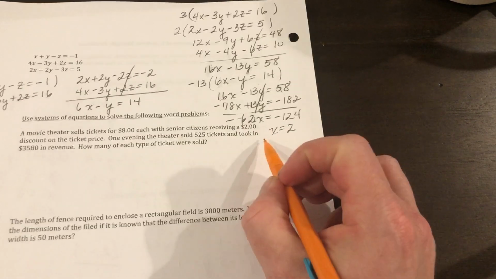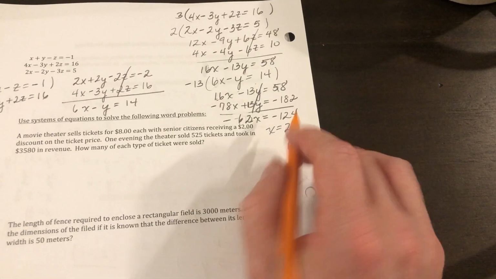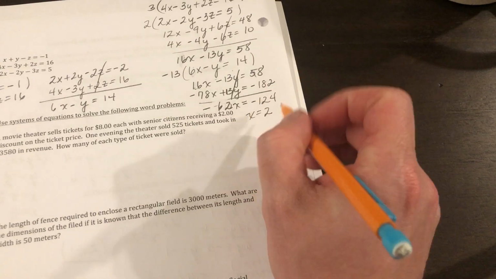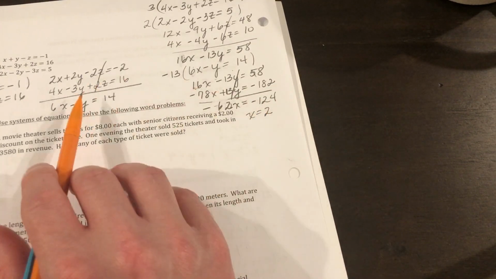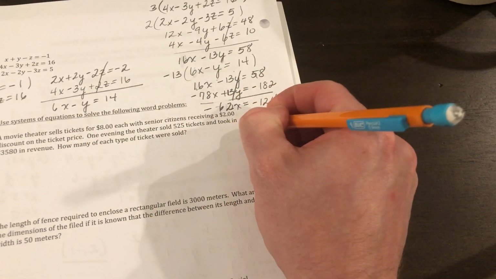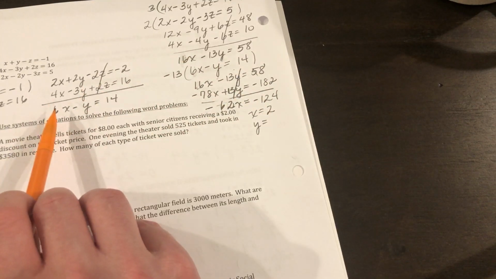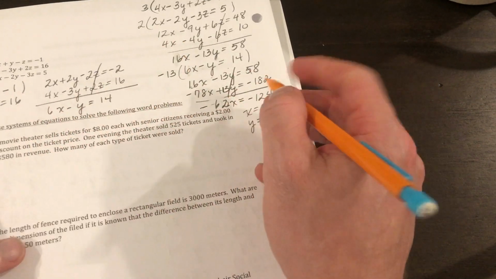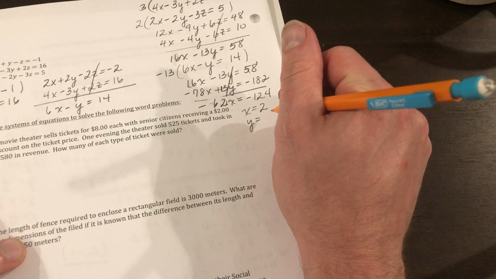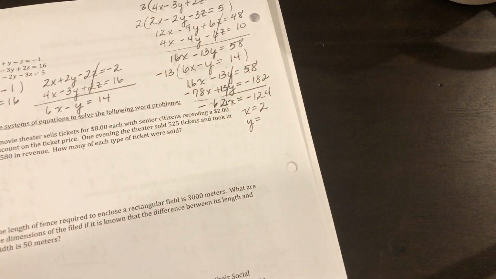Okay, so I get x is equal to 2. Now, once I find my x, I'm going to solve for y over here. So y comes out to be, so 12, negative 2, it should come out to be 2, negative 2.